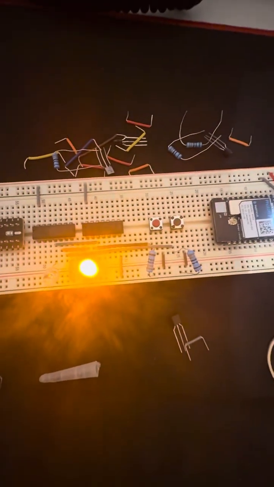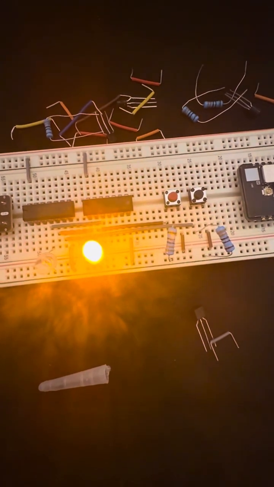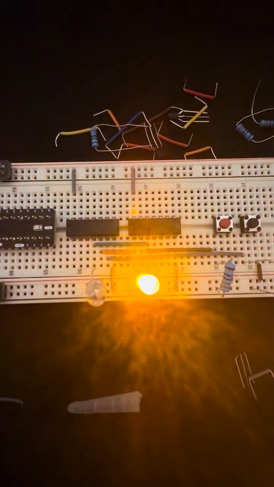So here we have an RS or an SR latch, depending on what you want to call it. And the idea of an RS or SR latch is that it remembers its state, right? So it remembers the state it had regardless of the input change.